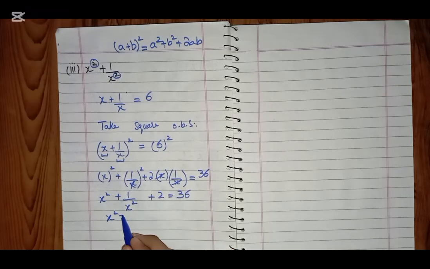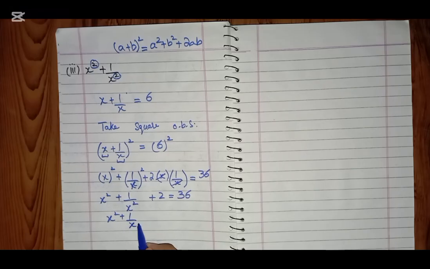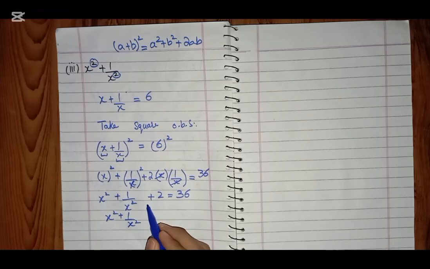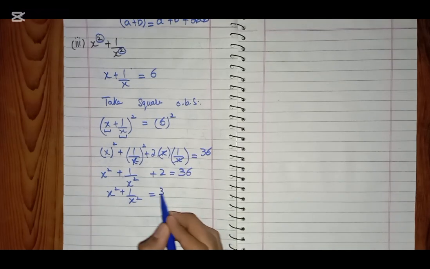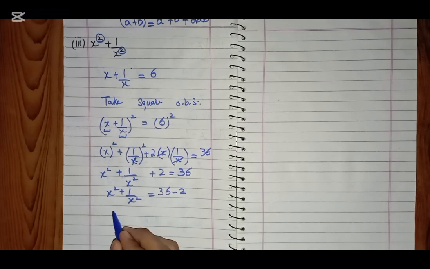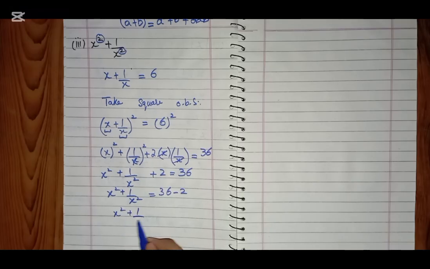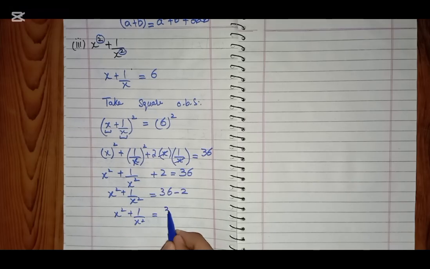Then x square plus 1 over x square, plus 2 is added there. So if this number is added on one side, it will be subtracted on the other side. So you write there 36 minus 2. Then x square plus 1 over x square is equal to 34.